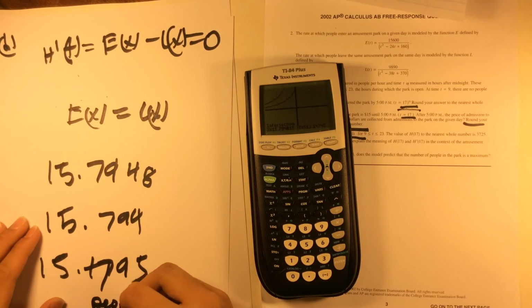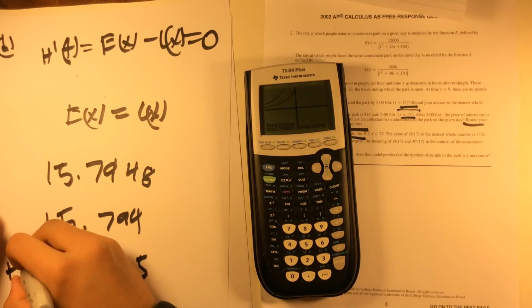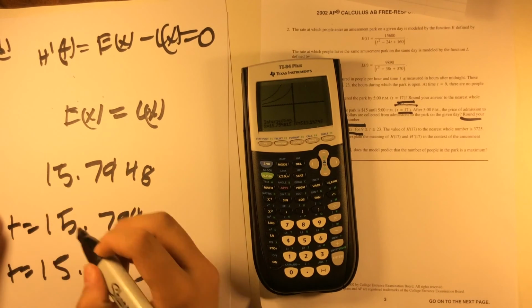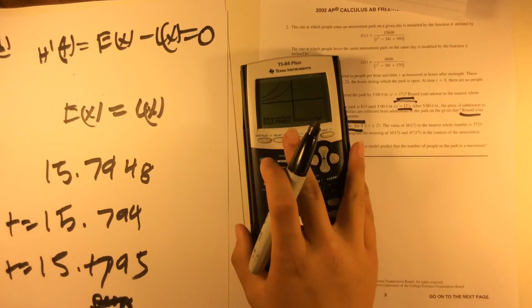So basically when t equals this number, that is when there is a maximum number of people in this park.